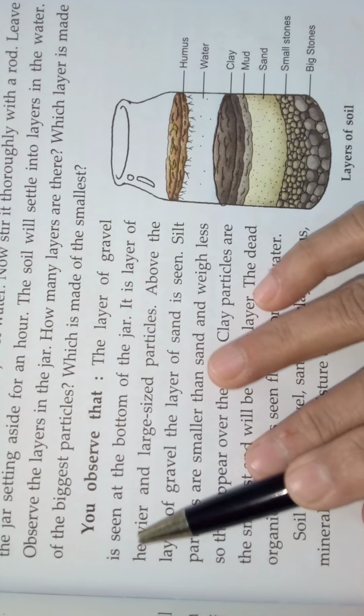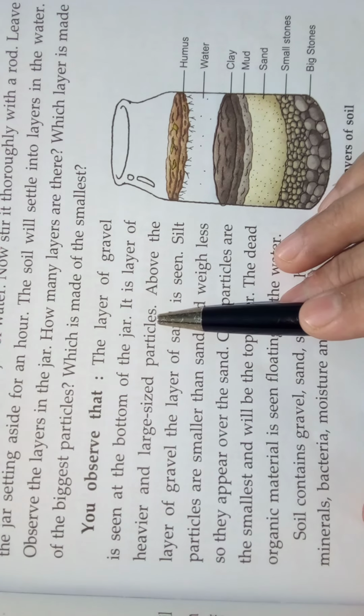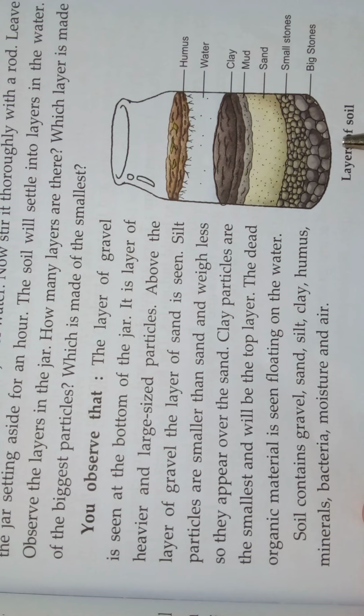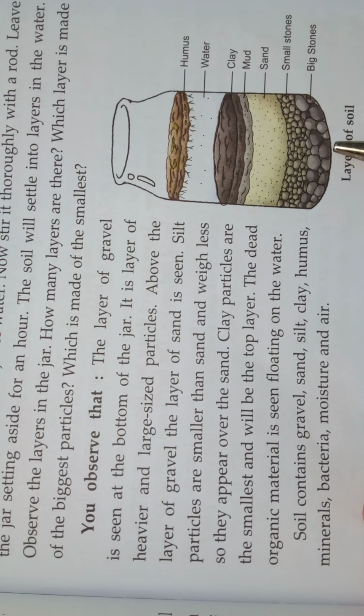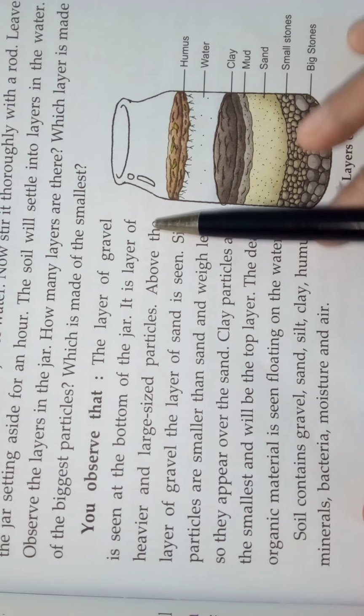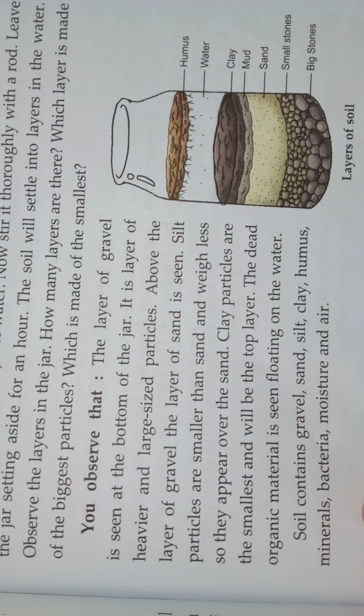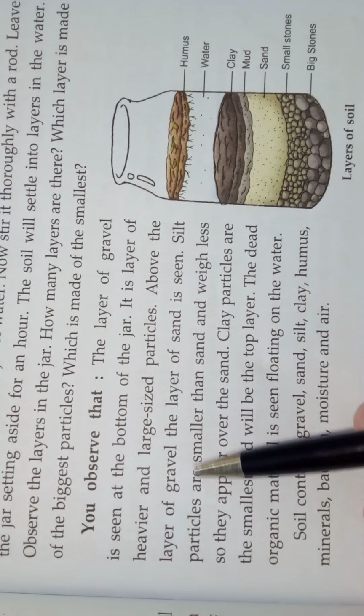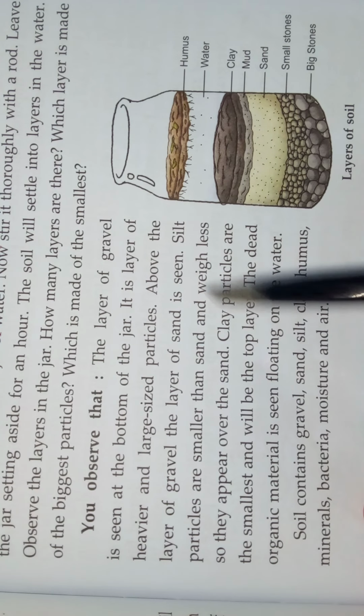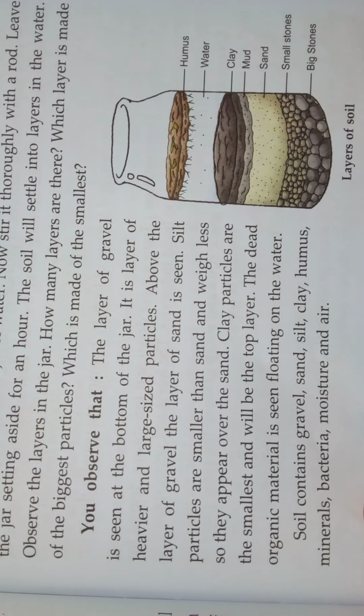The layer of gravel is seen at the bottom of the jar. That means the heavy particles will be present at the bottom of the jar. Okay. It is the layer of the heavier and larger sized particles, due to weight it will go down. Above the layer of gravel, the layer of sand is seen. See, above that the soft sand will be there.